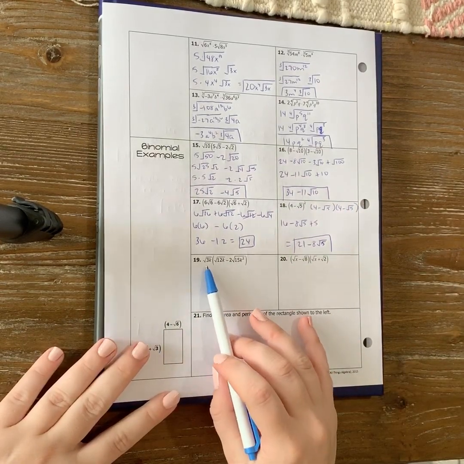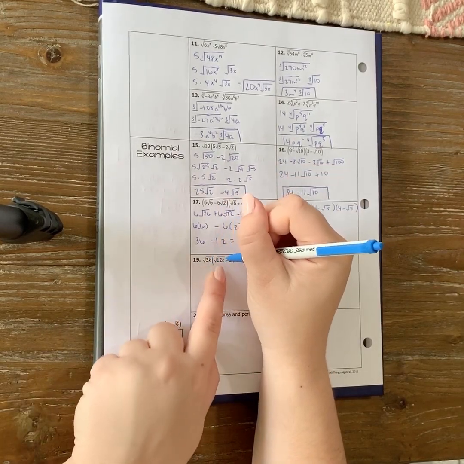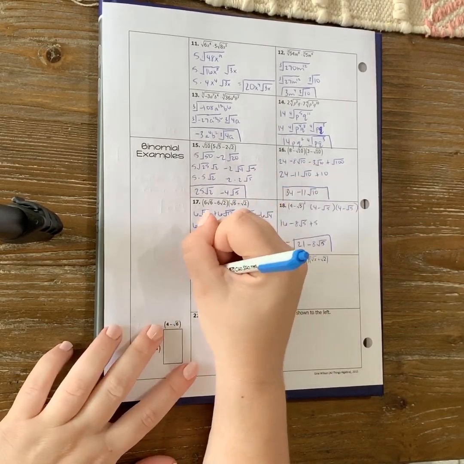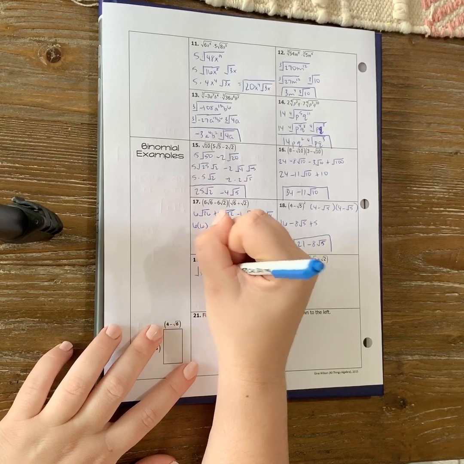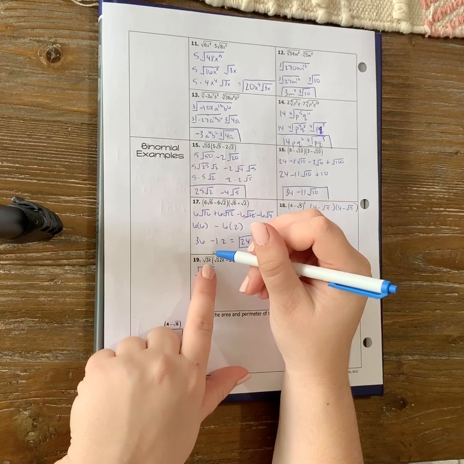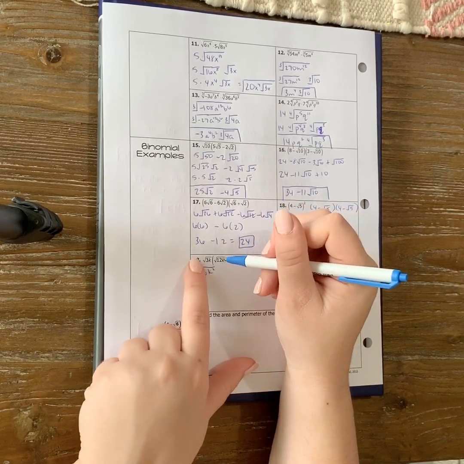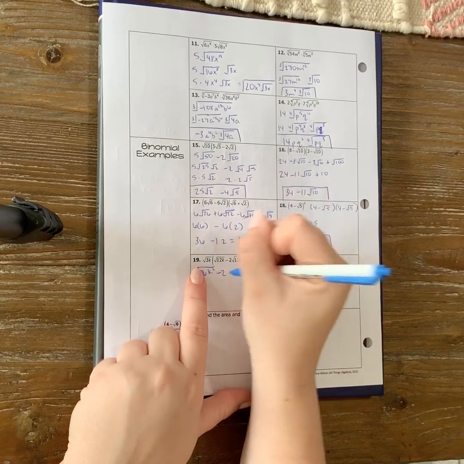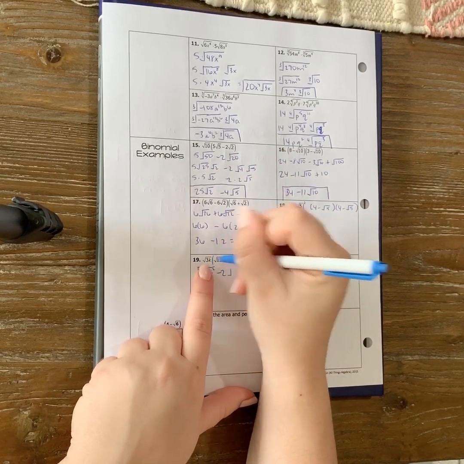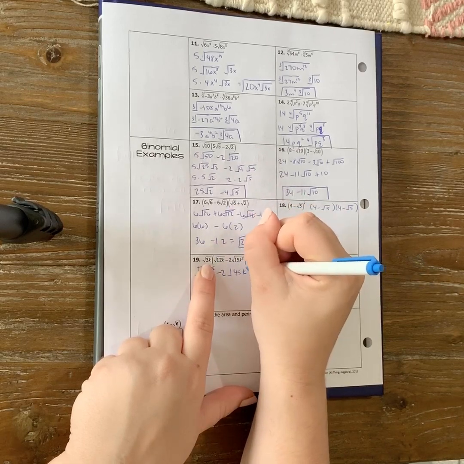Okay, we want to distribute on this one. So square root of 3k times the square root of 12k. So 3 times 12 is 36. And k times k is k squared. Square root of 3k times negative 2, square root of 15k squared. Well, there's 1 times negative 2 is negative 2. 3 times 15 is 45. K times k squared is k cubed.